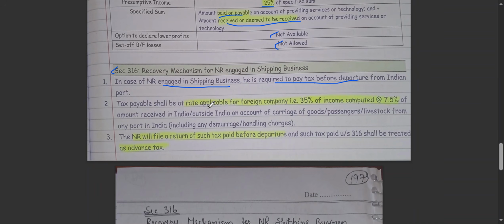And for that purpose, they will have to pay at a rate applicable for foreign companies, which means a 35% tax rate. This is to be noted because normally in case of a non-resident who is not a foreign company, like an individual, he will not have to pay at 35%. He will need to pay at normal tax rates, but for the purposes of this section, we will calculate the tax at 35% on the income computed at 7.5% of the specified sum. We'll take tax at 35% and we'll treat it as advance tax.